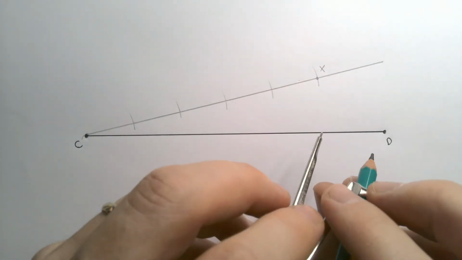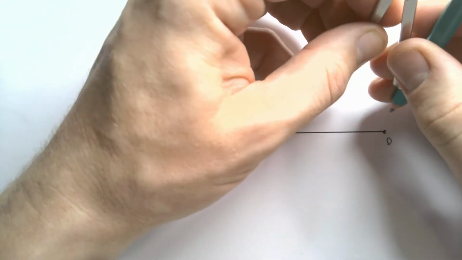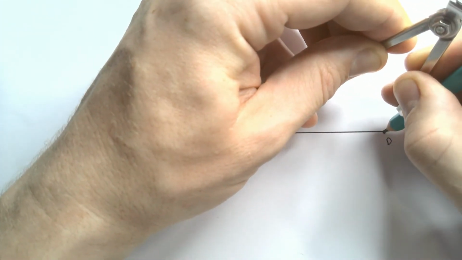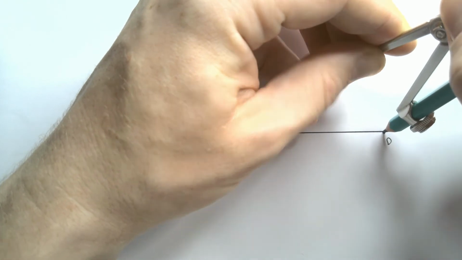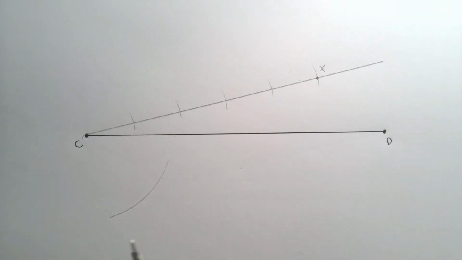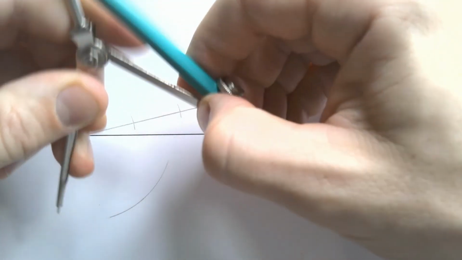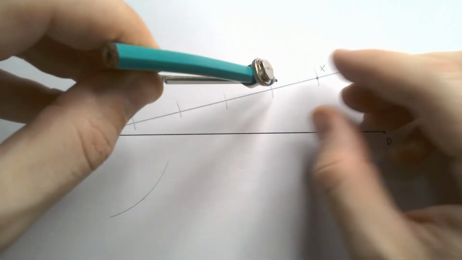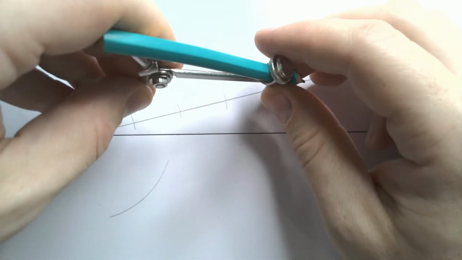I'm going to do X to D, so same as before. Measure the size of X to D with your compass, so place it in place. Get that size, perfect, like I've done there. Now drop this down to C and draw yourself an arc. Now that you have that, measure X to C with your compass, so just stretch it out till you get to the size required.